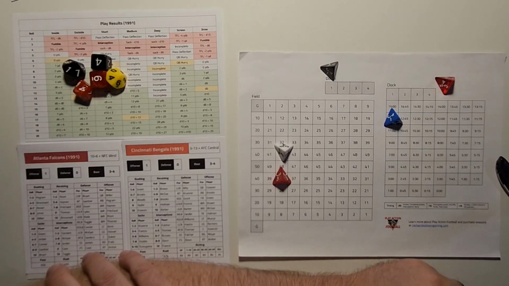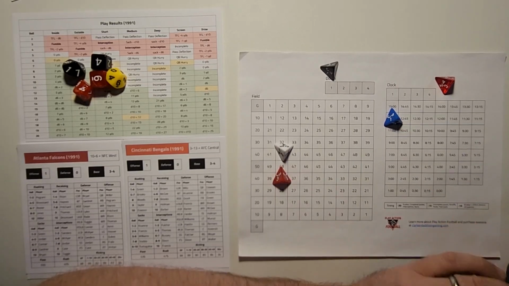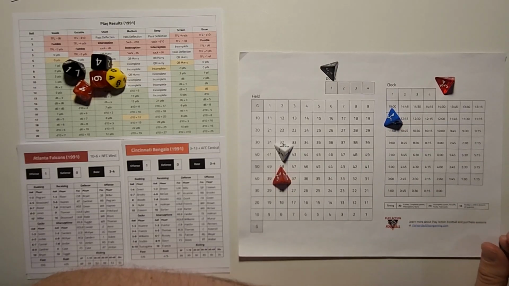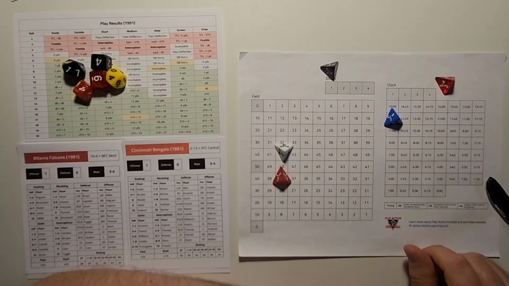If you don't want to keep any stats at all, and just keep the score and just play, it'll play a lot faster. It already plays about an hour per half. So it's about 2 hours investment into one game, and plays really well, has good flow.